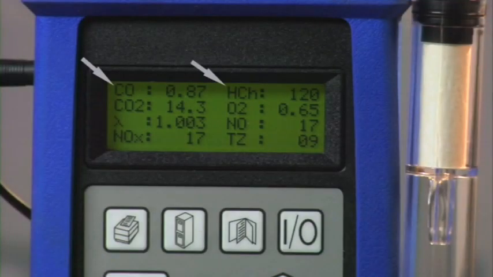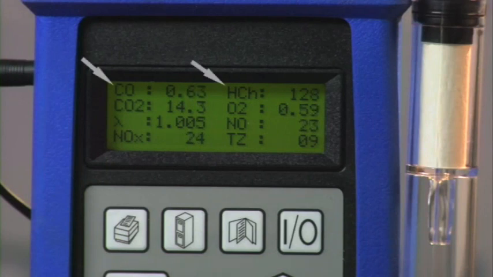As you can see here, the levels start out high. As the converter warms up, it's going to start reducing the HC and CO gases. Typically, it starts out at 50% at 500 degrees. As the catalytic converter gets warmer, up to 1200 degrees working temperature, those gases should be at their minimal levels. We can see the levels have dropped dramatically since we first started.